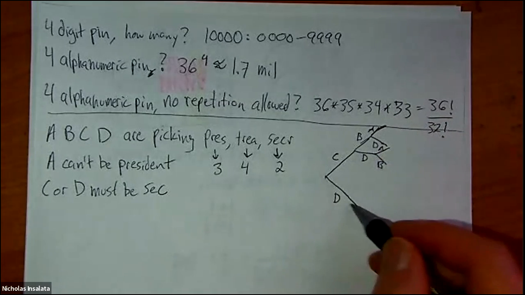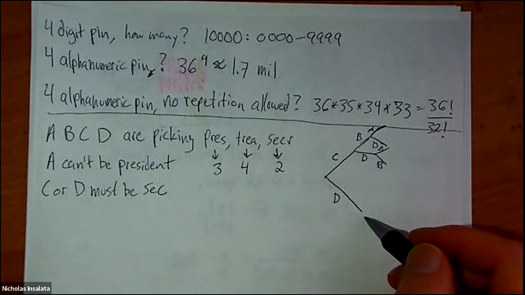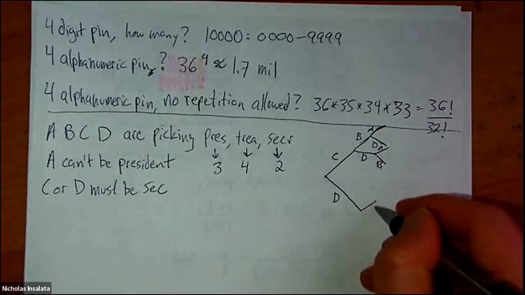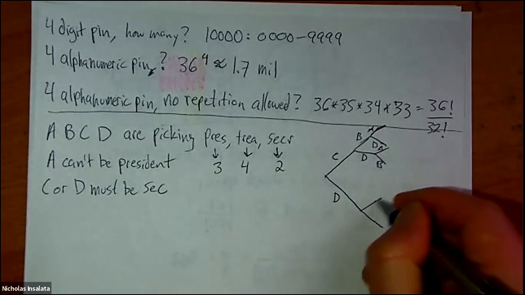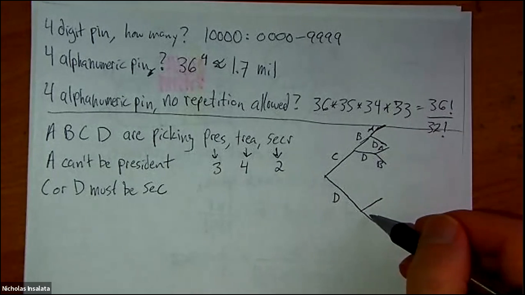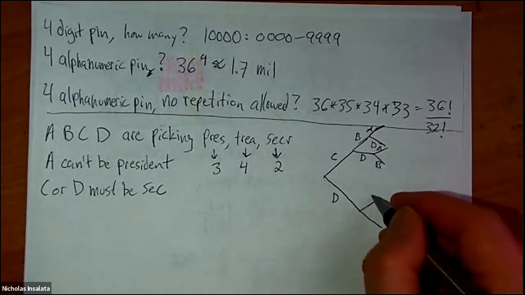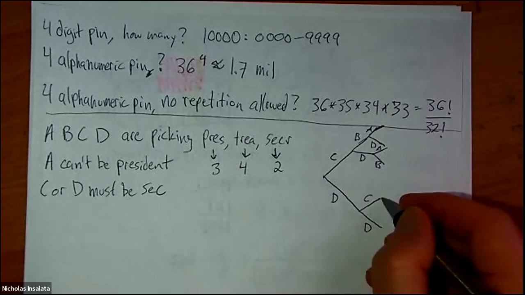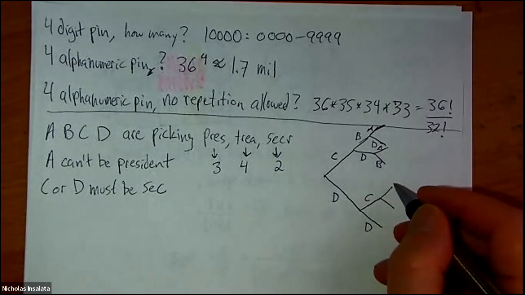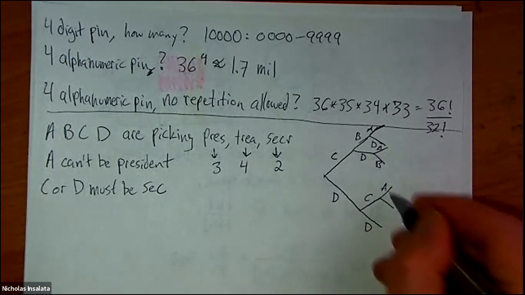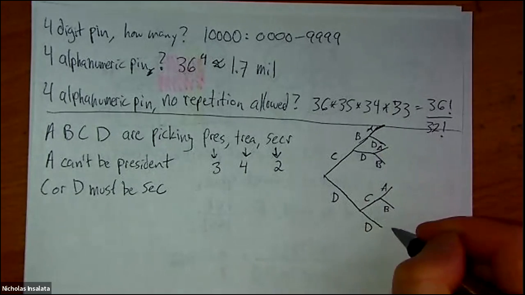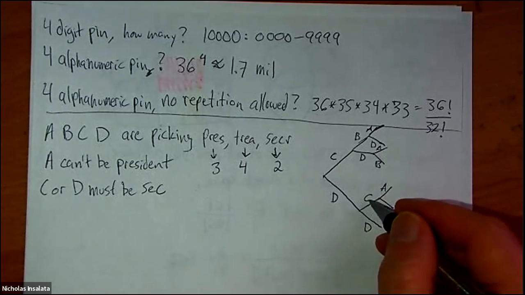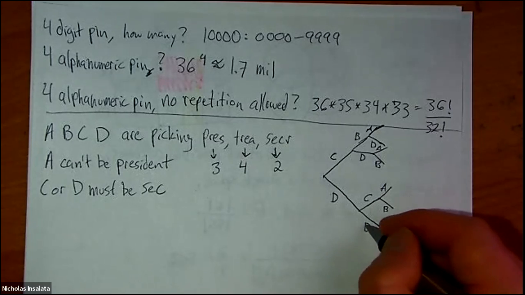Okay, what if we take D as our secretary? Then we could pick president next, which would be, well, D is done and A can't be president, then that just leaves C or D for president. And then if D and C are used, who can be treasurer? Well, that would be either A or B here. Oops, sorry, it can't be C or D. It'd be C or B, pardon me.